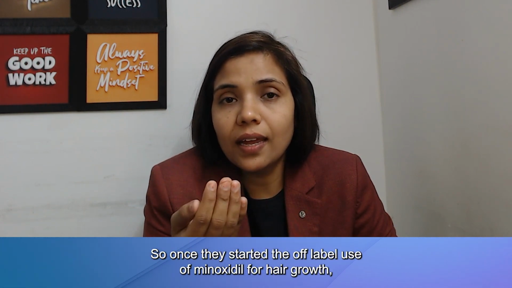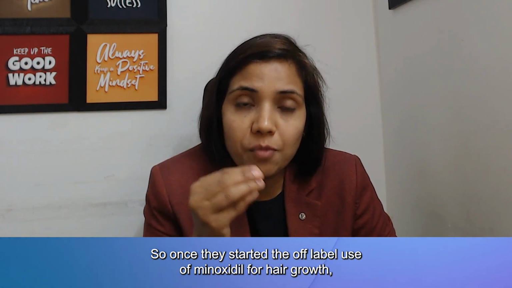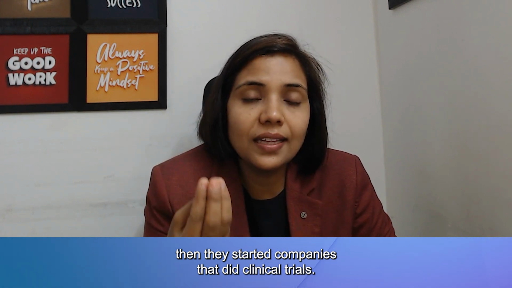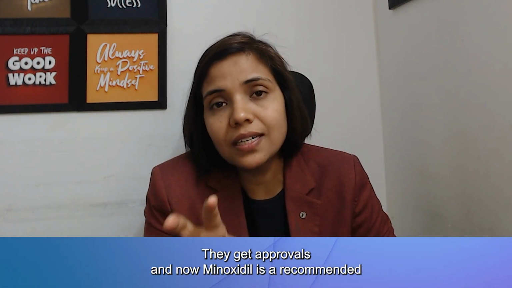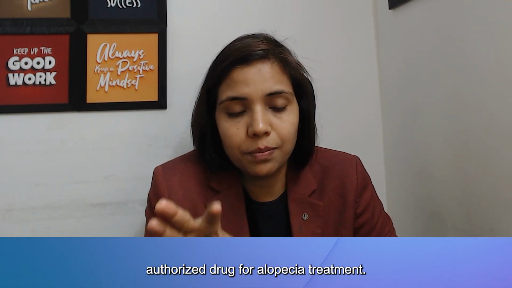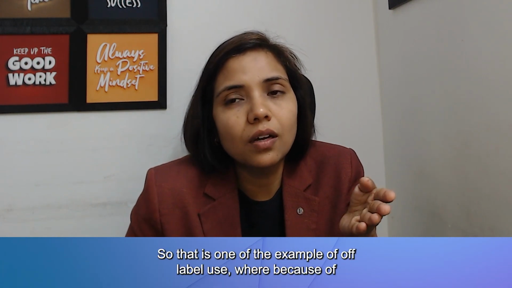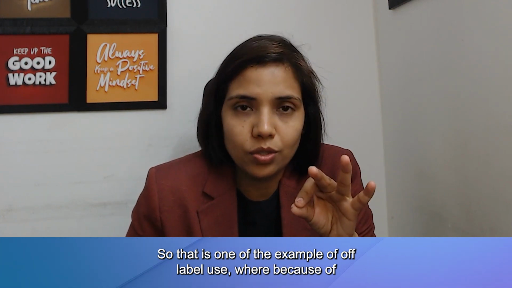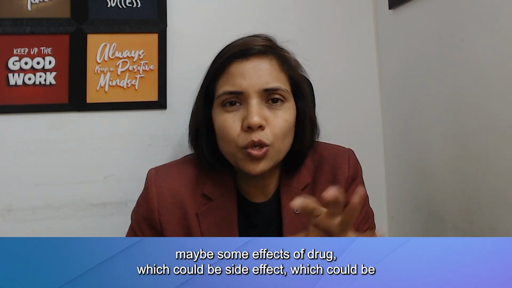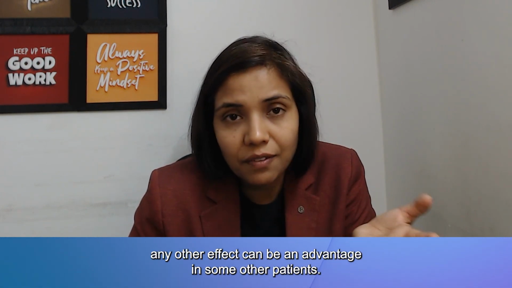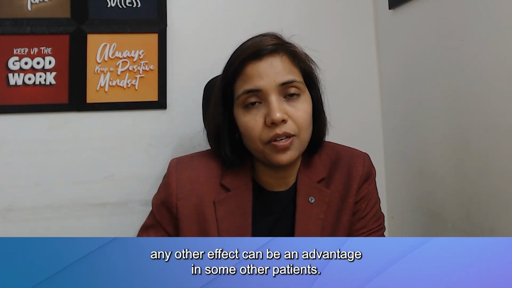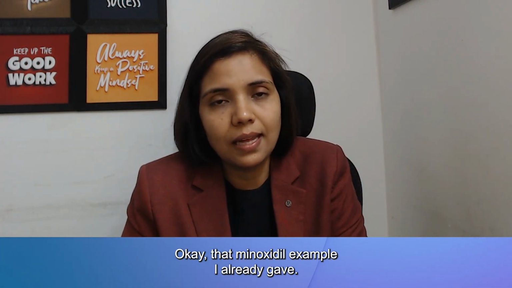Once they started the off-label use of minoxidil for hair growth, companies did clinical trials, they got approvals, and now minoxidil is a recommended authorized product for alopecia treatment, right? So that is one example of off-label use, where because of some effect of a drug, which could be a side effect or any other effect, it can be an advantage in some other patients.